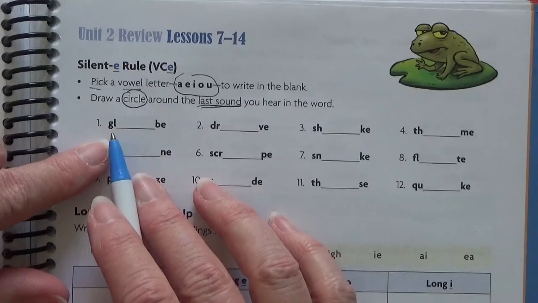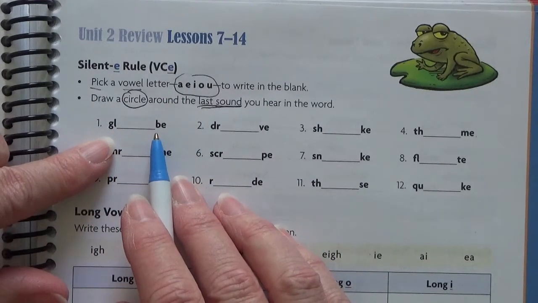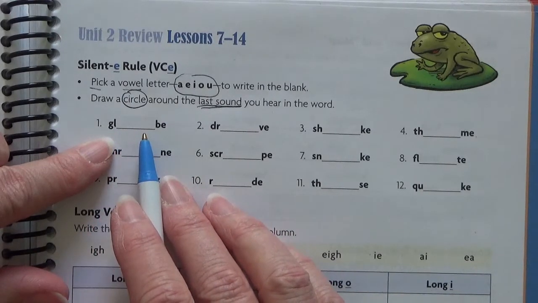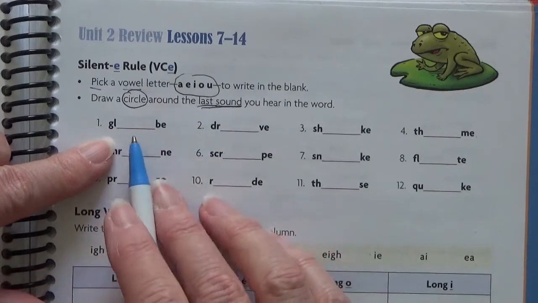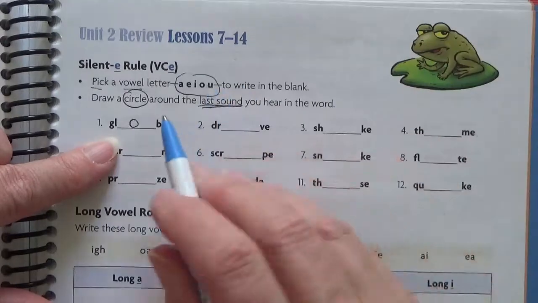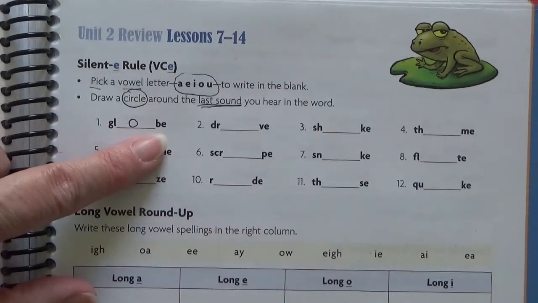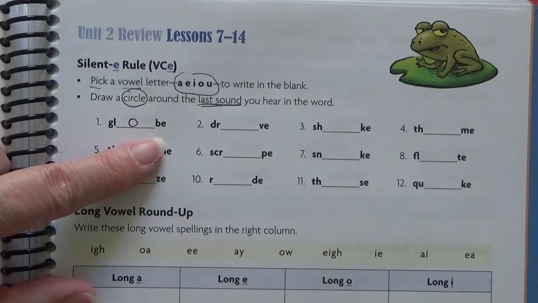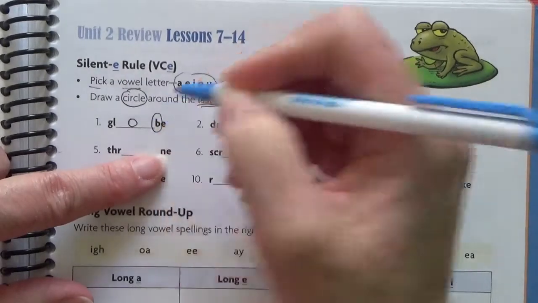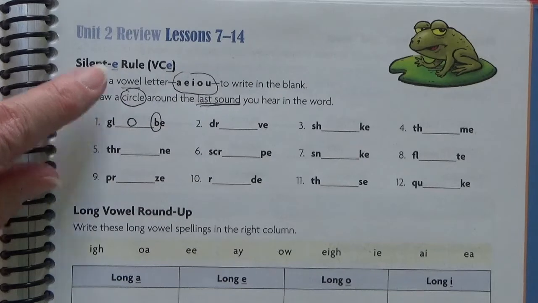All right, so A, E, I, O, U. Glabe, no, glebe, glib, globe. Ooh, I'm going to put the O in there. Globe. Now I got to draw a circle around the last sound. Not the last letter. We don't hear that E. It's not globee. It's globe. So I hear the B. So I'm going to draw a circle around the B.